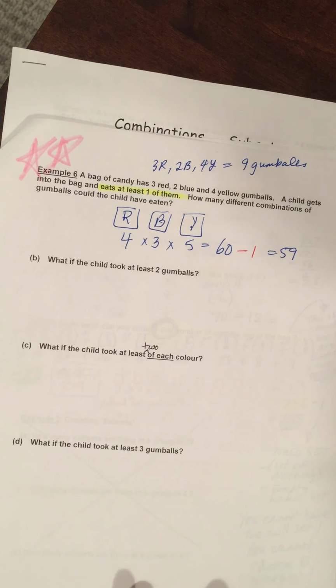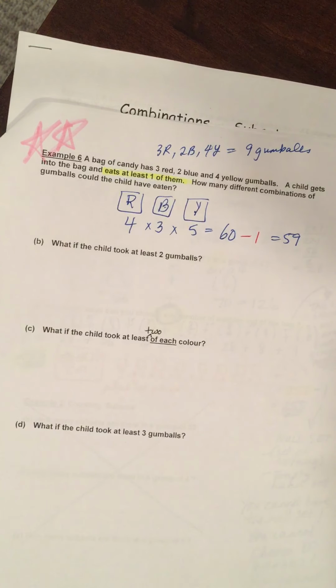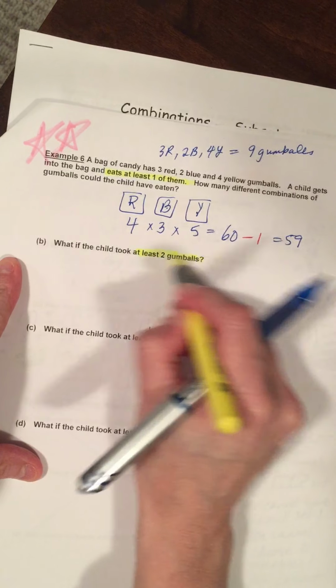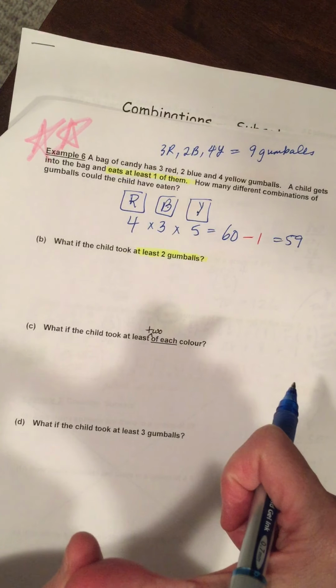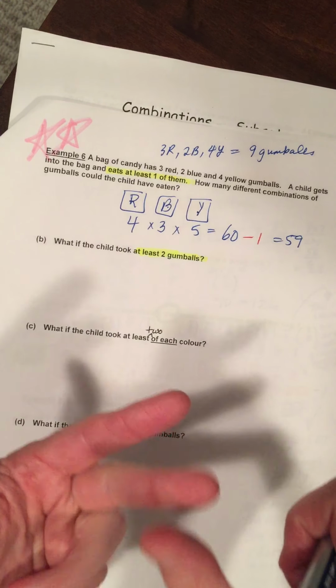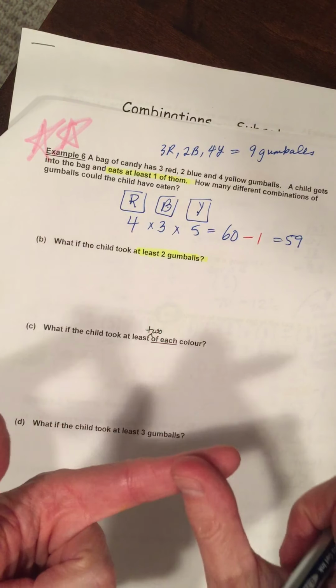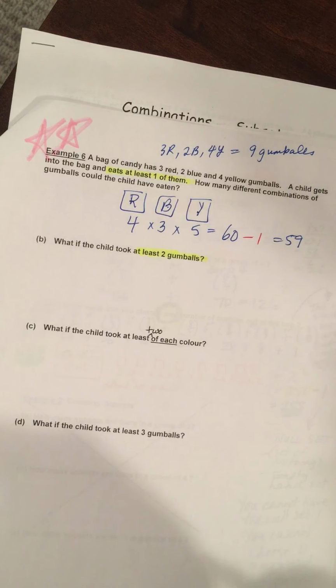Okay, let's keep going. We're going to make it a little bit harder. What if we know that the child took at least 2 gumballs? So at least 2 gumballs means 2 gumballs, or 3, or 4, or 5, or 6, or 7, or 8, or 9. Whoa. Well, this kind of sounds like a reverse psych to me.